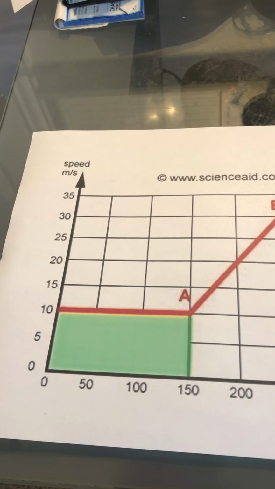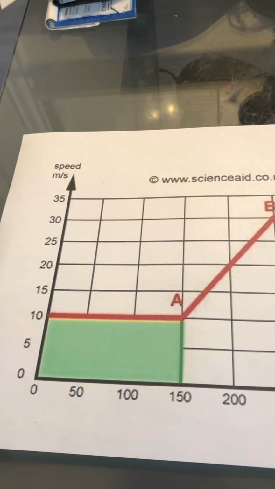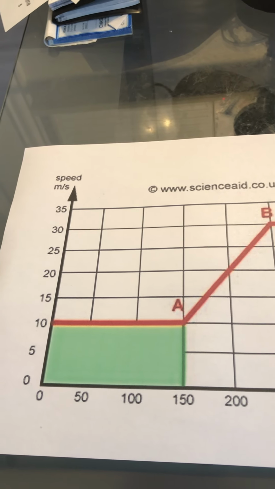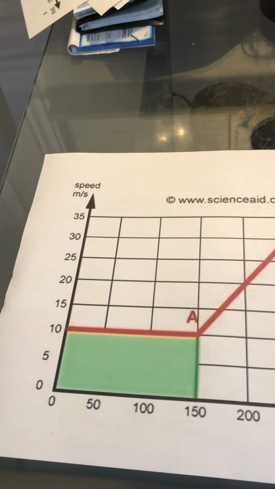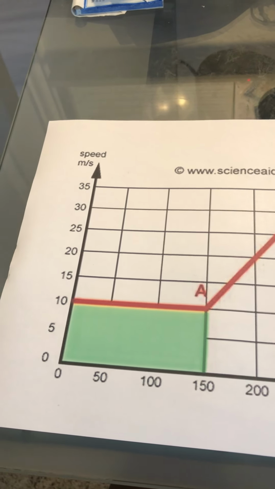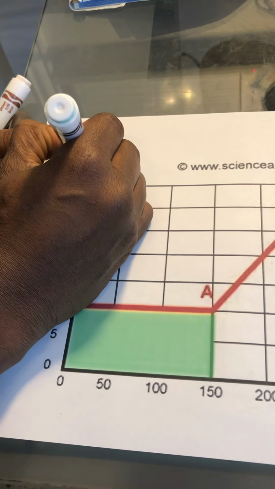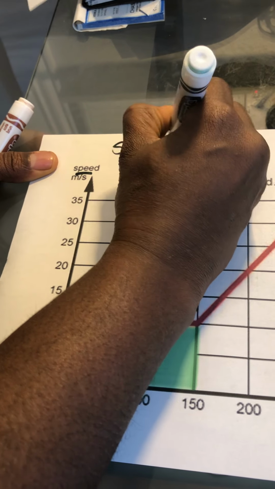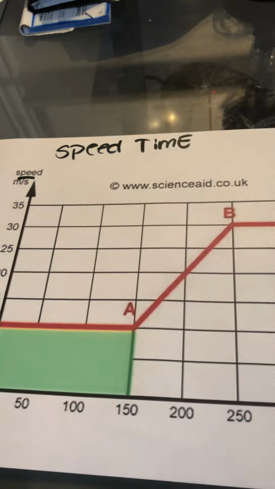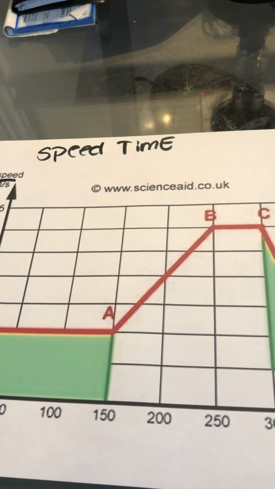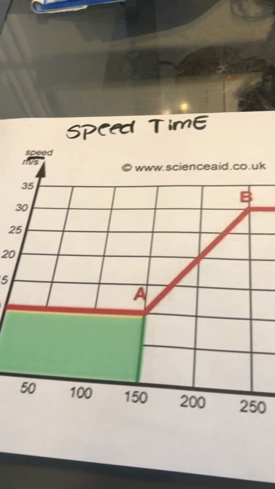In this video, I will be showing you the parts of a graph. The first thing you need to do is identify what type of graph you're working with. You can do that by identifying the labels on each axis. Here we have speed, and here we have time. So we're working with a speed time graph.